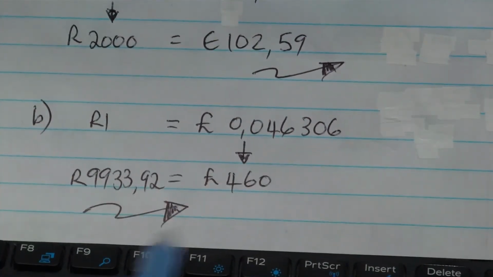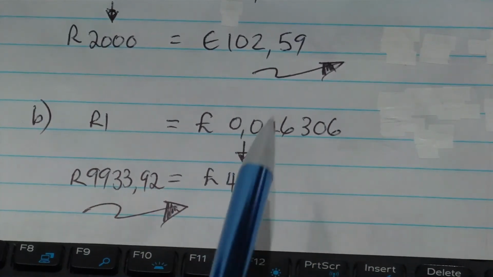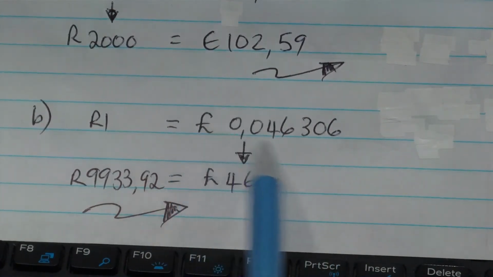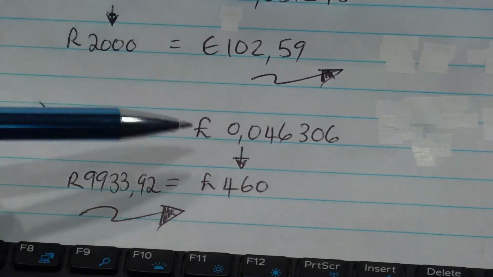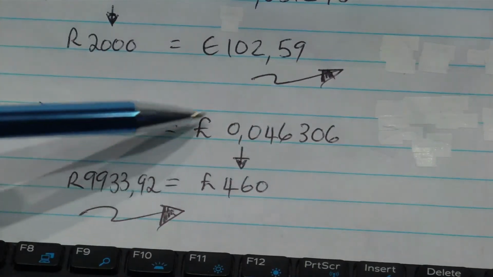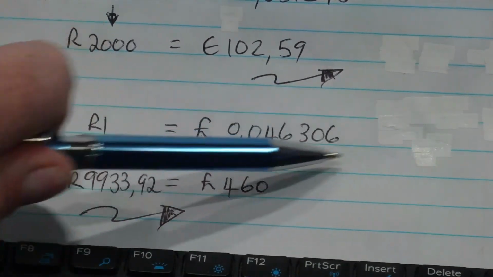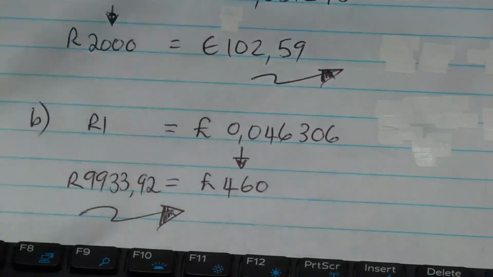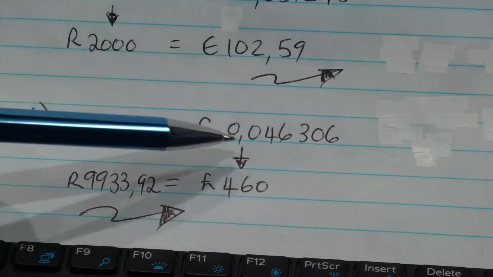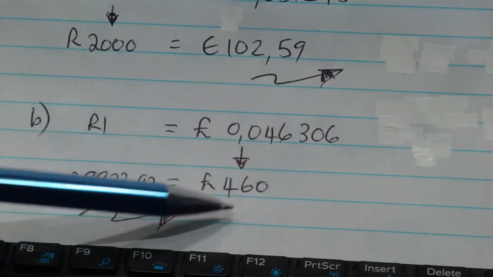And now I just say to myself, what do I do to this here to make it 460? So if you remember back to the ratio section, the first thing I do is I divide this by itself. So I divide by 0.046, and then that becomes 1. And once I've done that, then you just times it by 460.